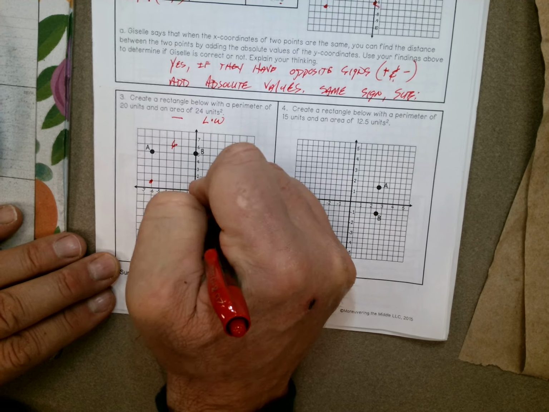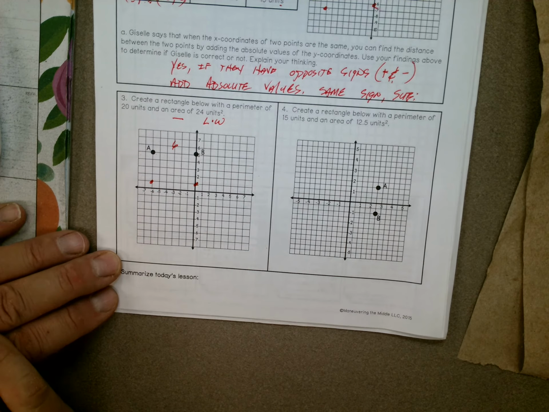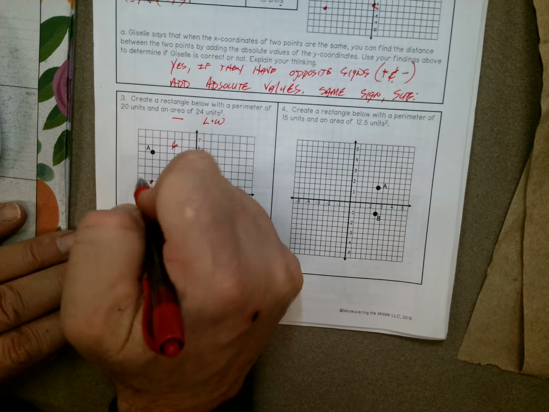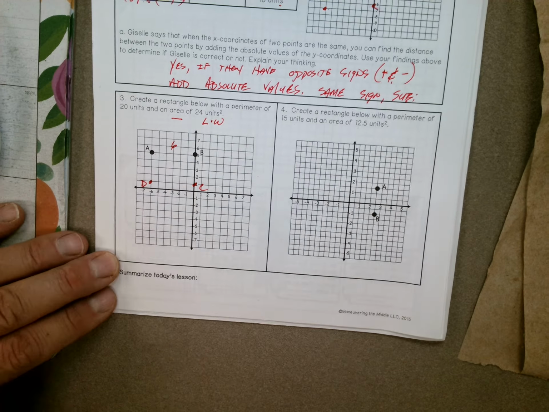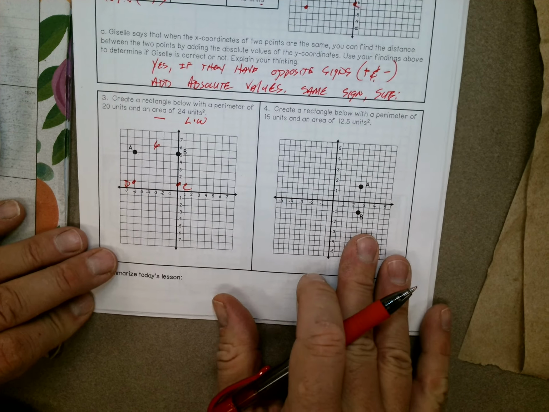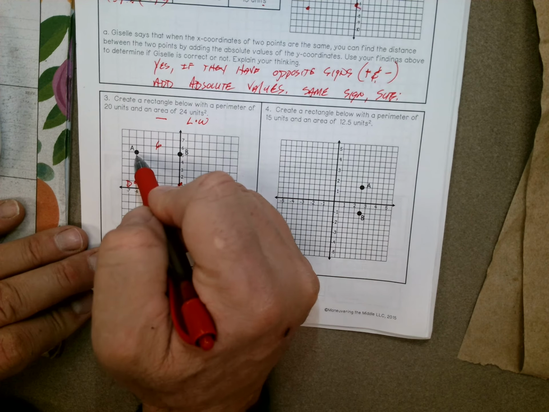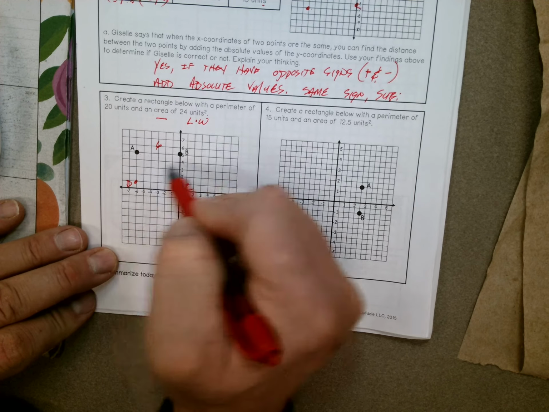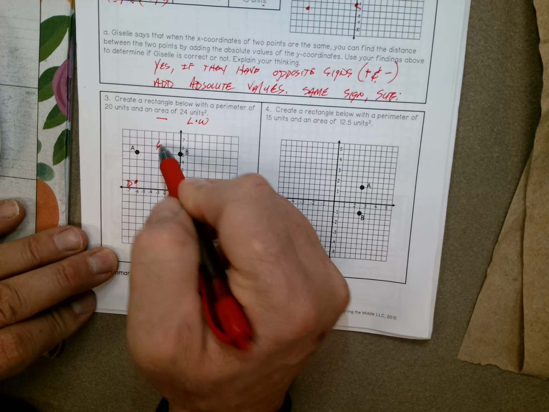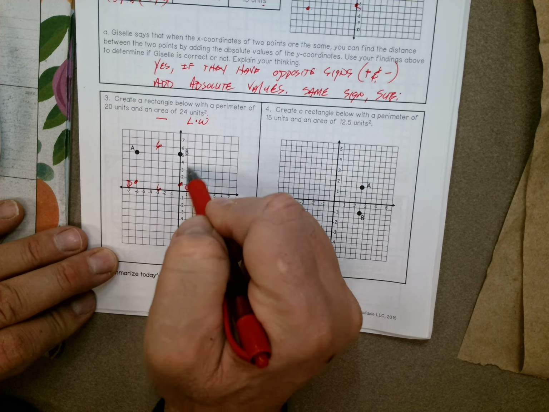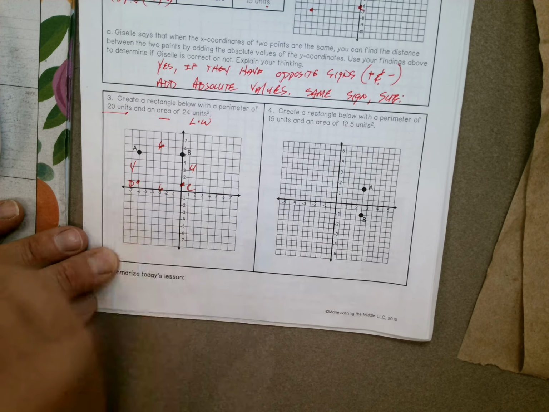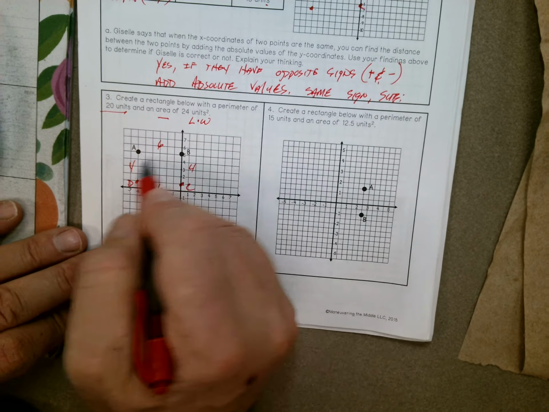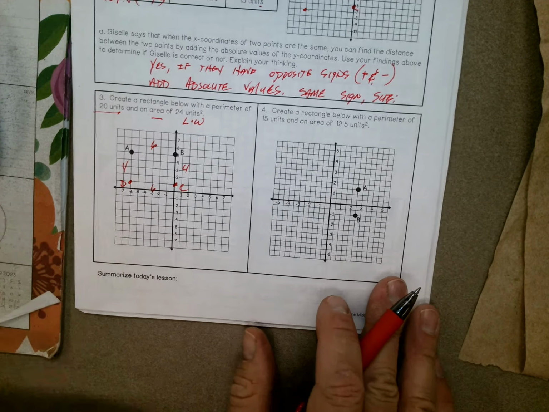And I'll put this one right there. So I've created that. And let's just call this letter D and letter C. So this is 1, 2, 3, 4. That's 8. 8 plus 12, because this is 6, is 20 units. Perimeter is the distance around; area is if I paint it.